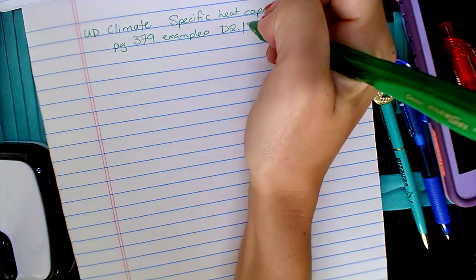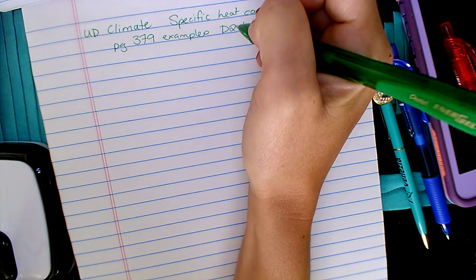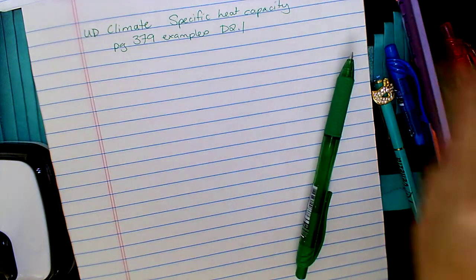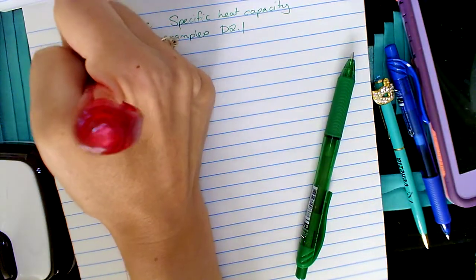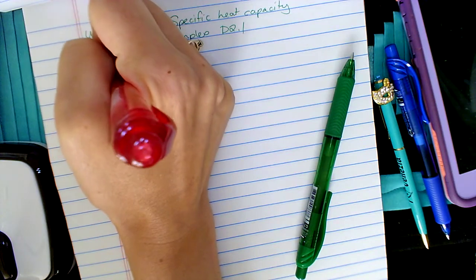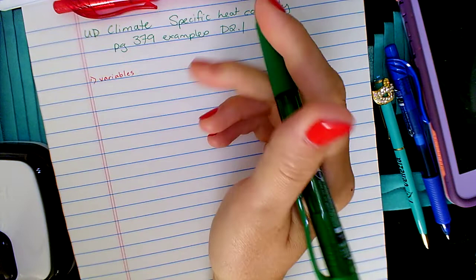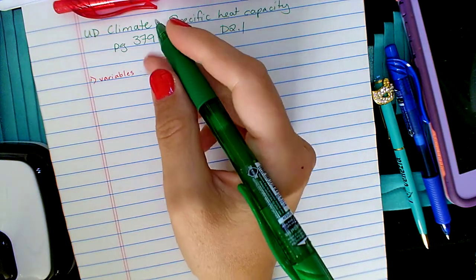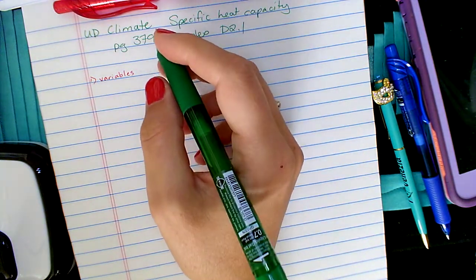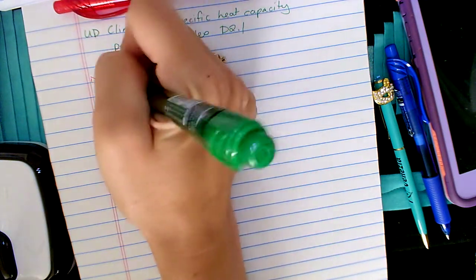So first thing you do is you fish out your variables. Okay, let's write the steps a little bit here, just to remind us. List your variables. What's a variable? The numbers. Okay, so we have a 50-gram mass.